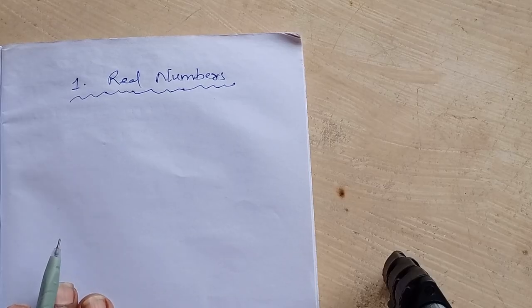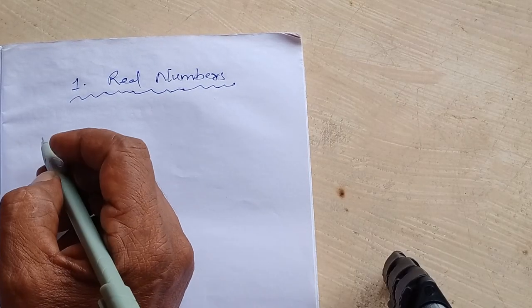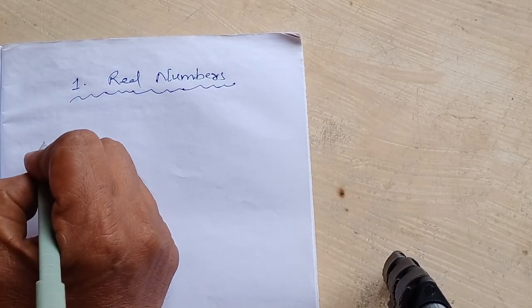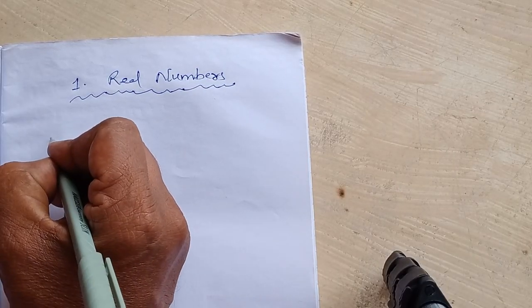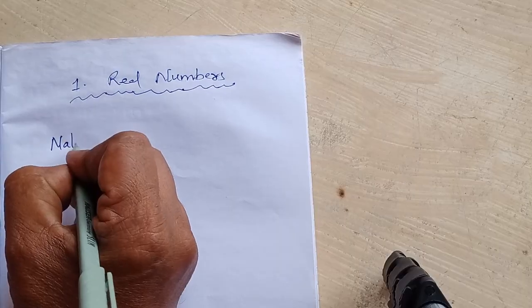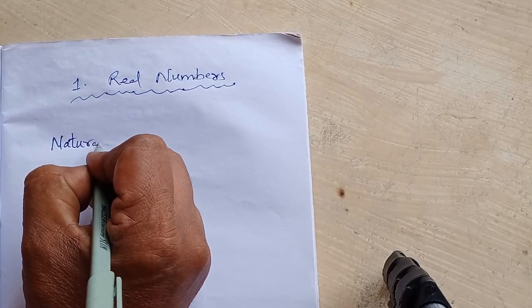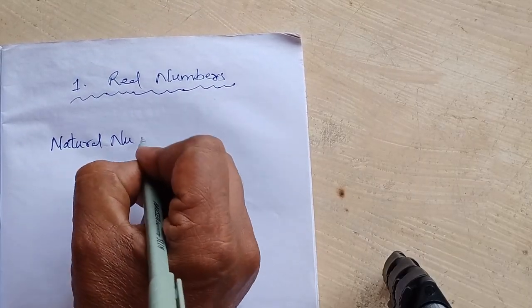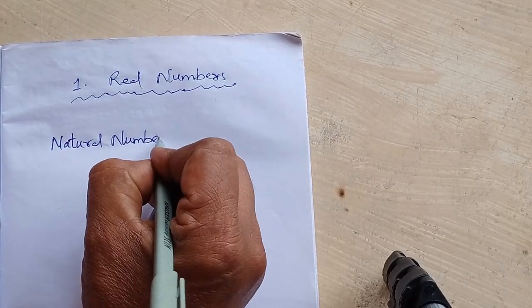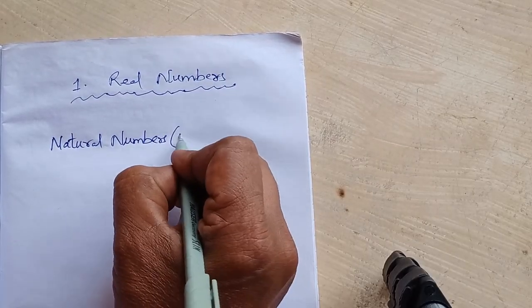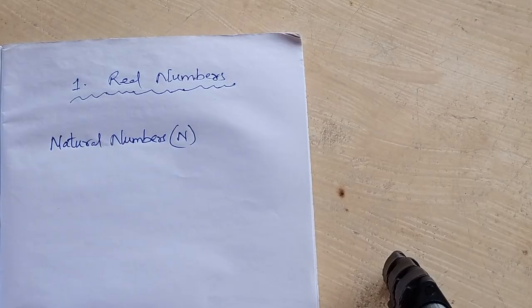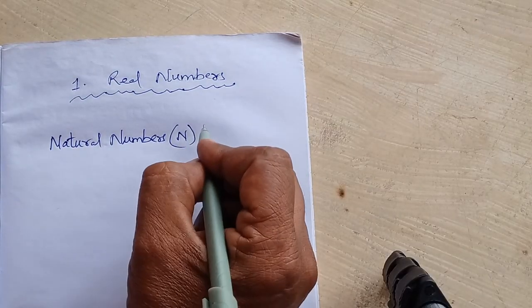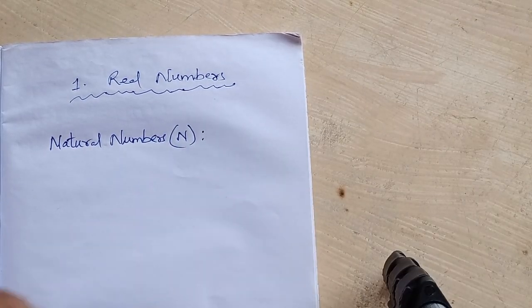First of all, let us know about the natural numbers, which are denoted with capital letter N. Actually, what are natural numbers?